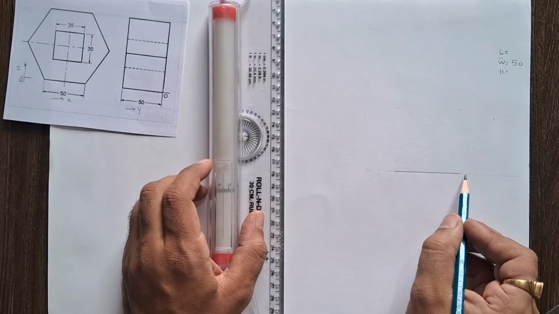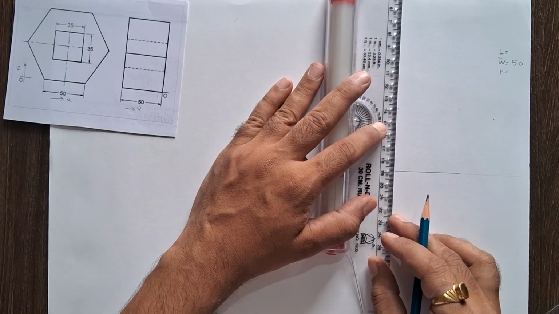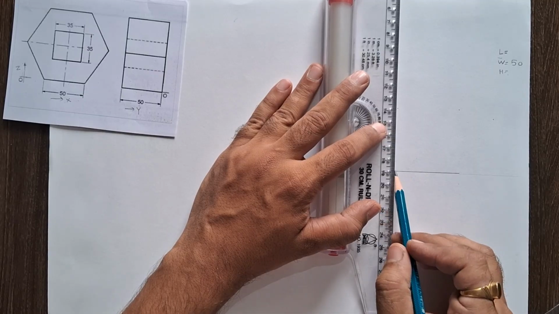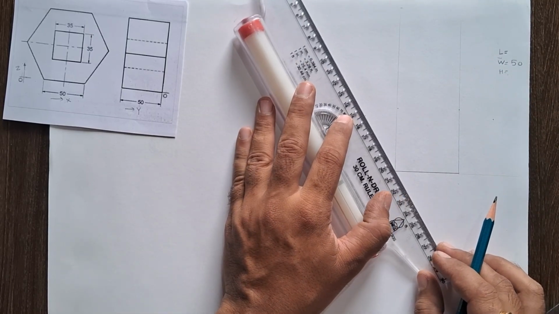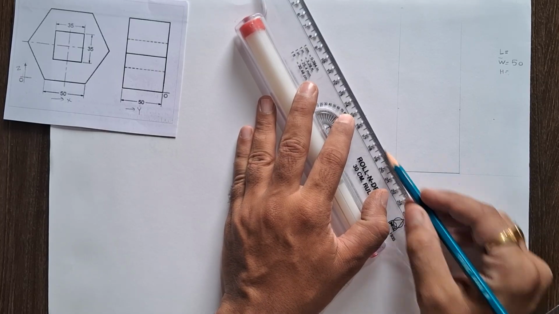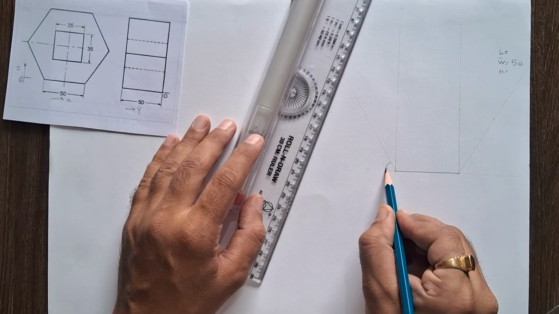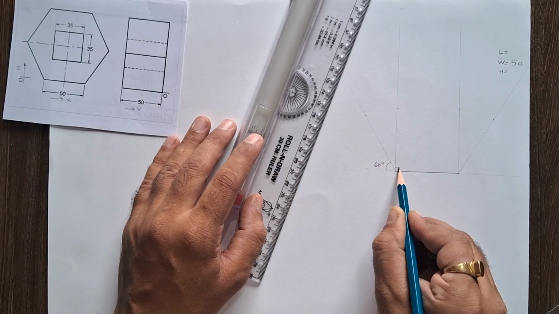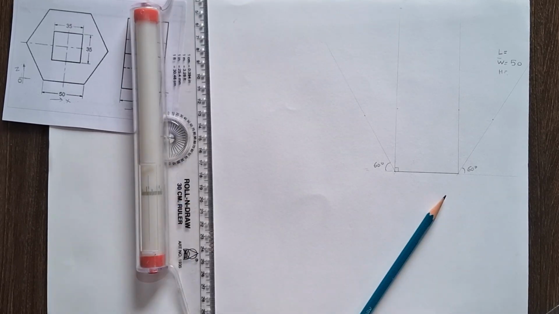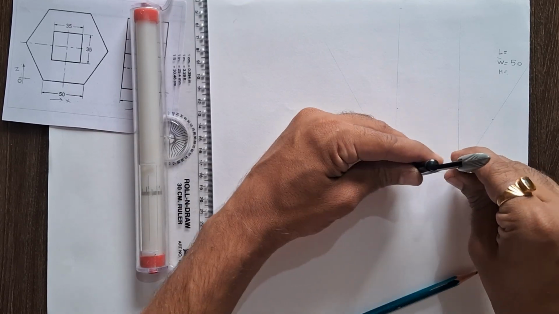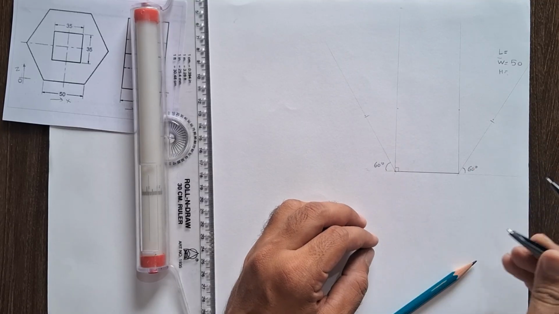From both sides, mark a 60 degree angle and draw the vertical perpendicular lines. These lines are at 90 degrees and these two lines are at 60 degrees. The external angle is 60 degrees. So this angle is 60 degrees, this is 90 degrees, this is also 60 degrees. Now take a compass and mark a 50 mm distance on this 60 degree angle line.